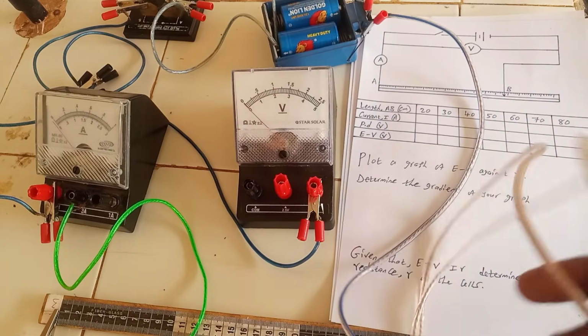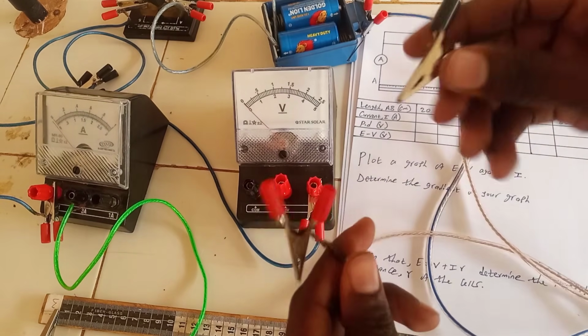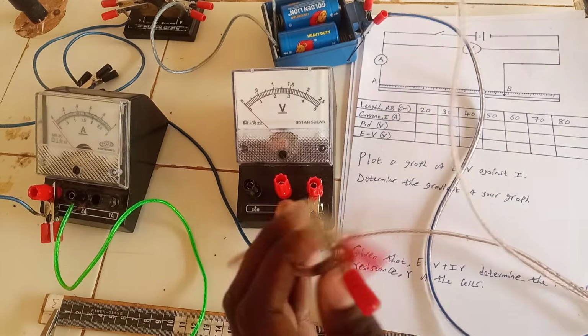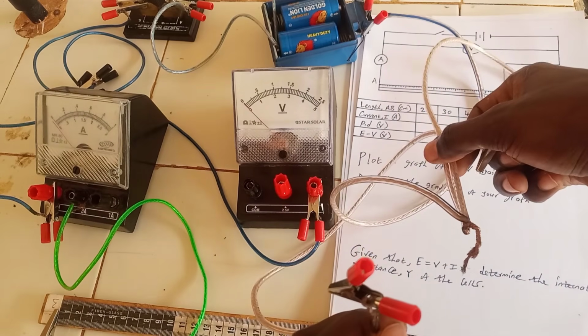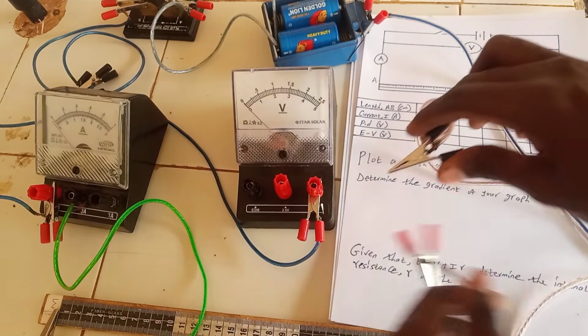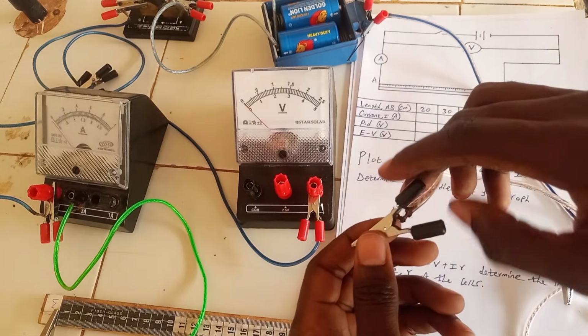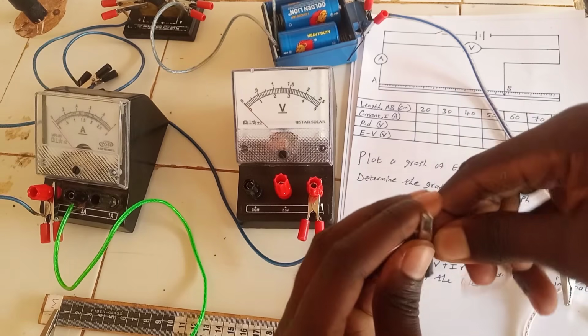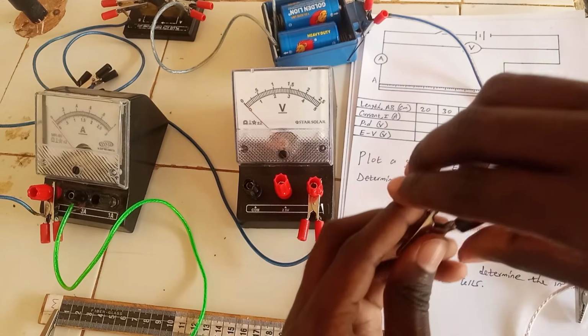These are the 2 wires coming from the junction here. One wire goes straight to the voltmeter, on the negative side, because we are on the negative terminal.